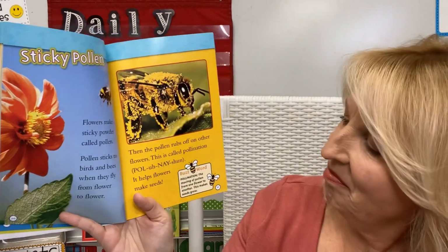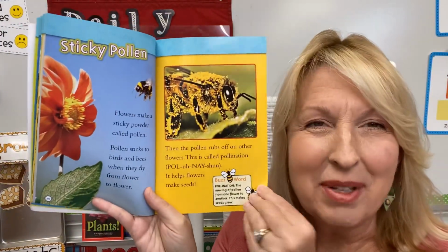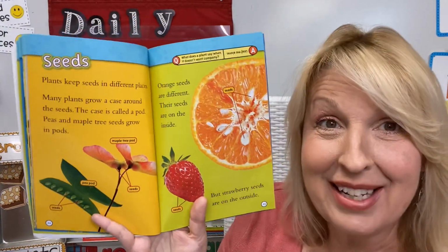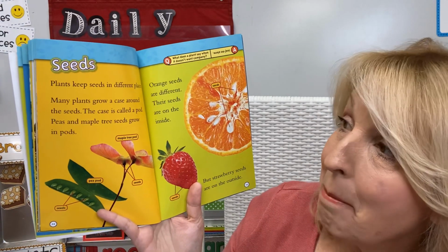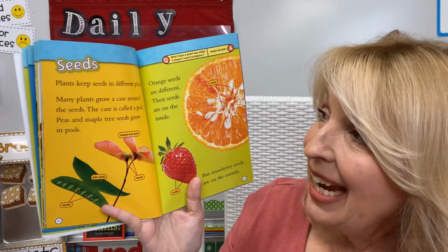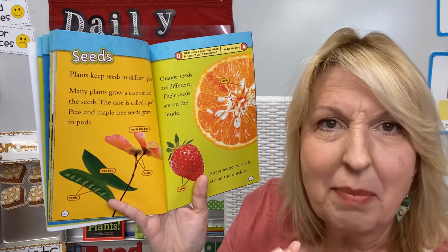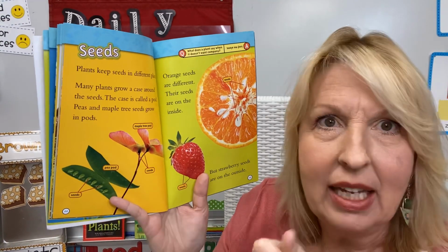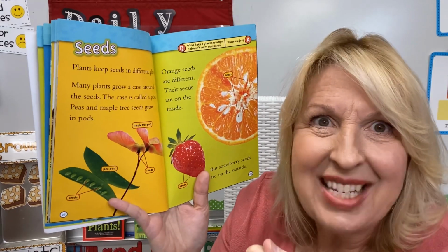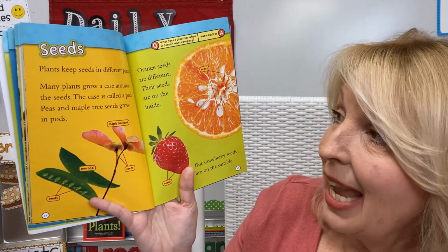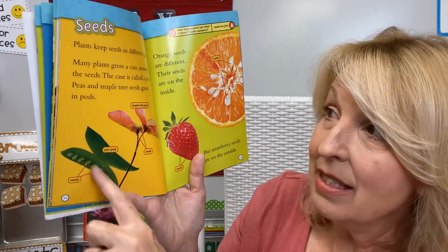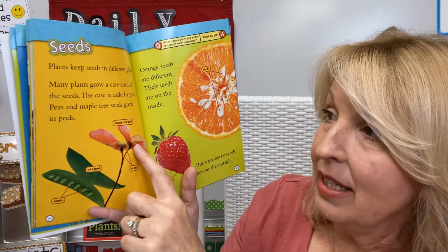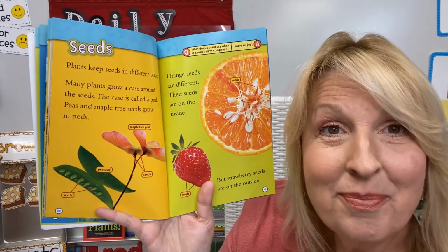And it helps the seeds grow inside. Pollination is really important so that we have the food we need to eat. Plants keep seeds in different places. Many plants grow a special case around the seeds, like a special pocket that the seeds are protected in. This case is called a pod, a seed pod. Things like peas and maple tree seeds grow in pods.